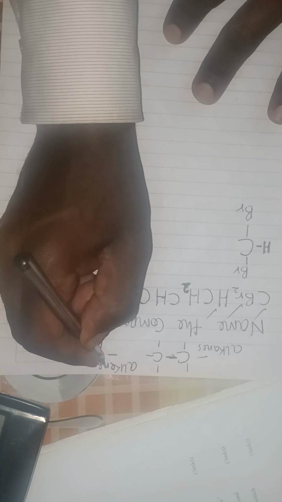This is just a representation of what an alkane can look like. And then we can have this. This is an alkene. In any alkene, there must be a double bond between two carbon atoms.